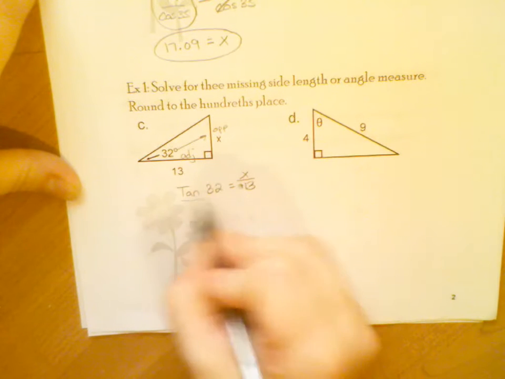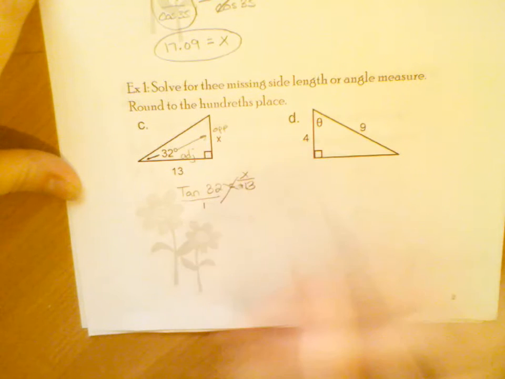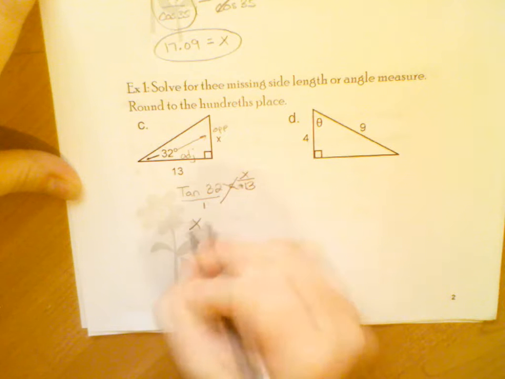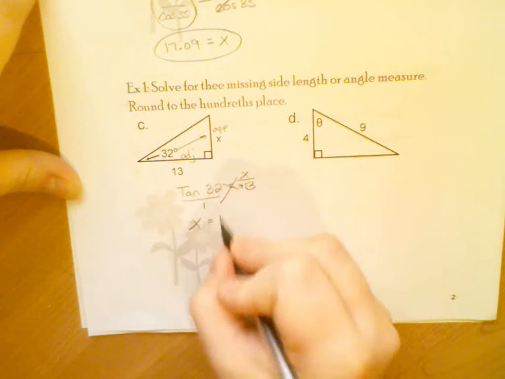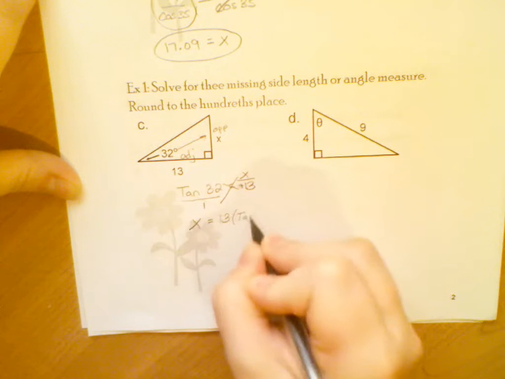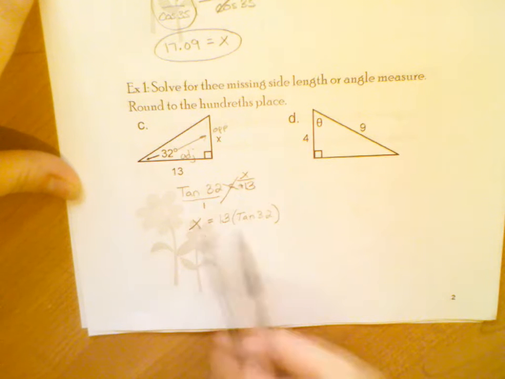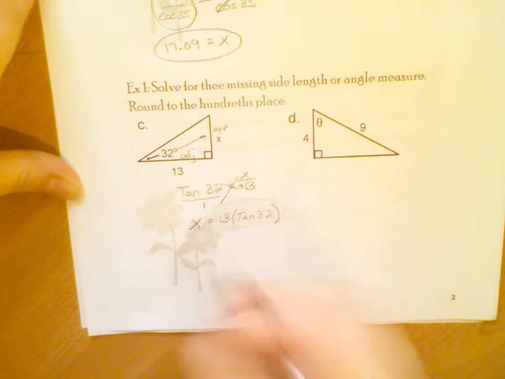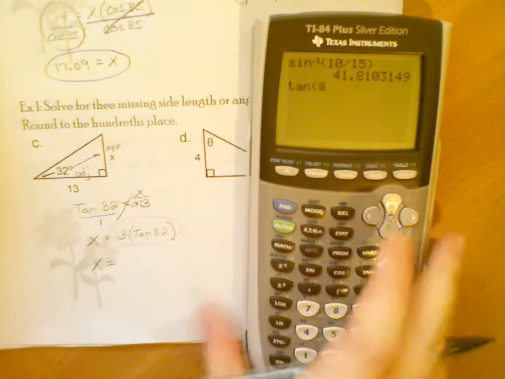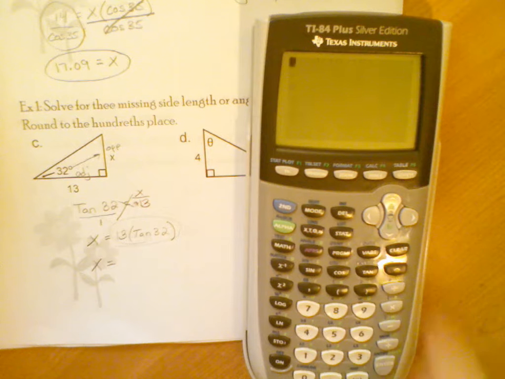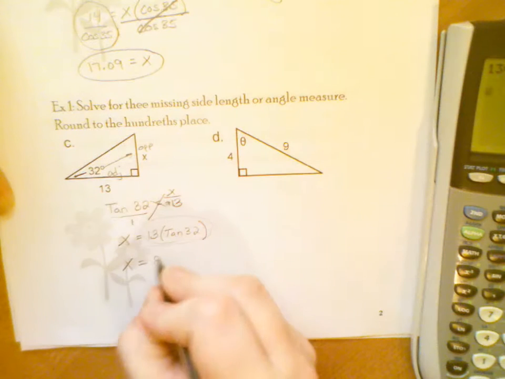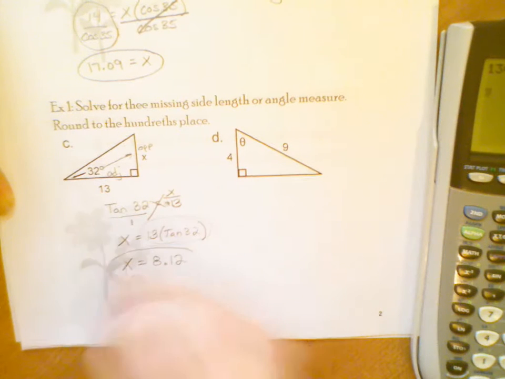So again, put this over 1 and cross multiply. I've got 1 times x is just x. 13 times tangent is 13 times tangent 32. So x is by itself, so it's really solved for. I just have to figure out what this is. So I'm going to put that in my calculator. 13 times tangent 32 is 8.12. So there's that missing side length.